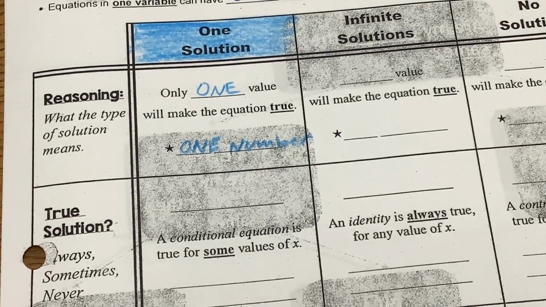Okay, and if only one answer works, if only one number works for the equation, then will that equation always be true, sometimes be true, or never true? If you're cycling through all the numbers that you can think of, how many times will it be true? Always, sometimes, or never? Well, when's the only time that it will be true? When we use the correct answer, right?